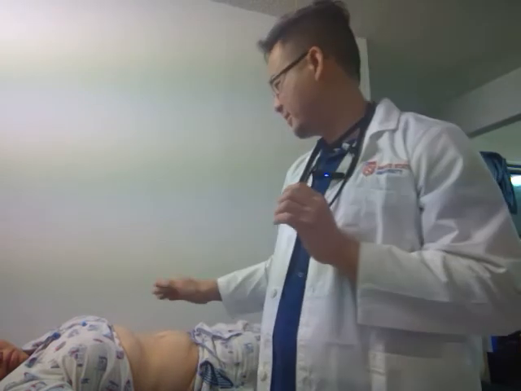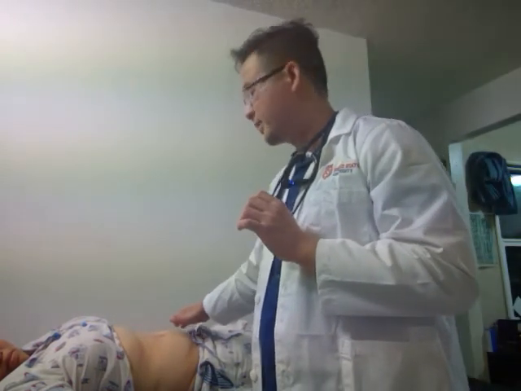So for pancreatitis, the special test I'm going to do is the Psoas sign. That means I rest on her left abdomen, and the right abdomen is going to be painful if she has pancreatitis.